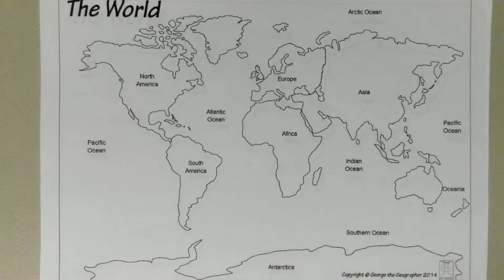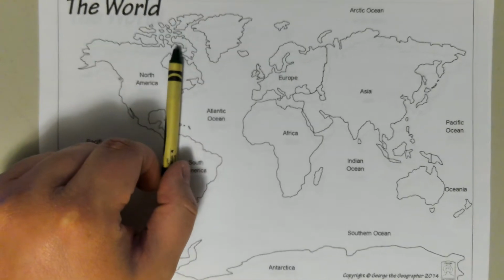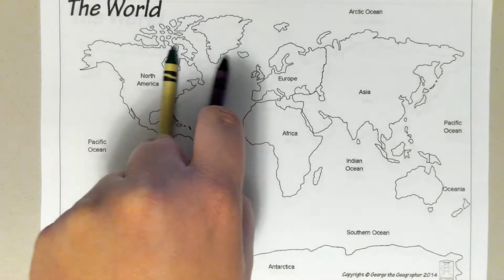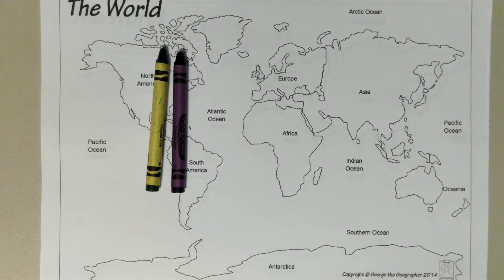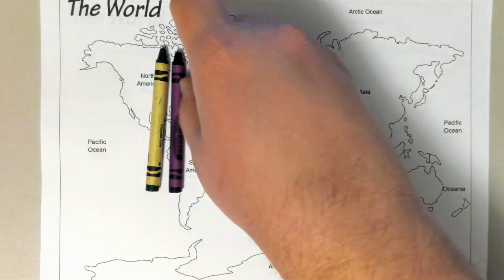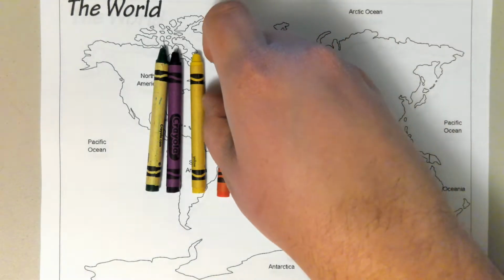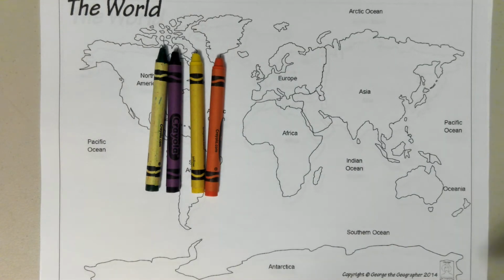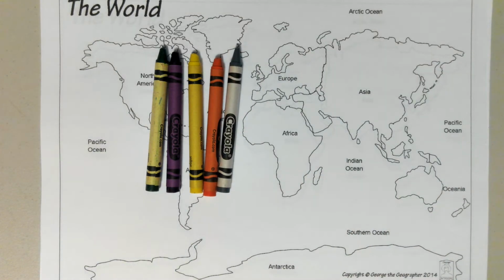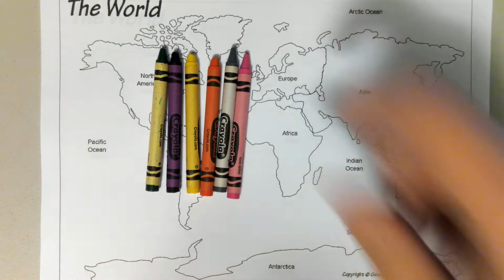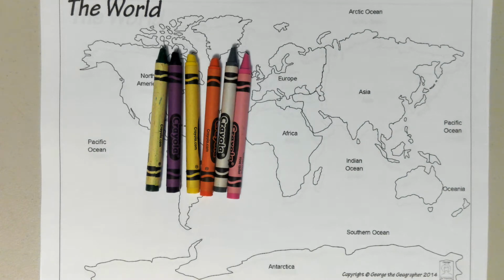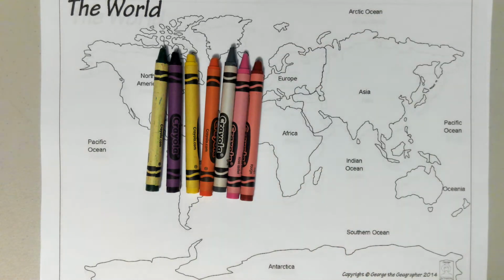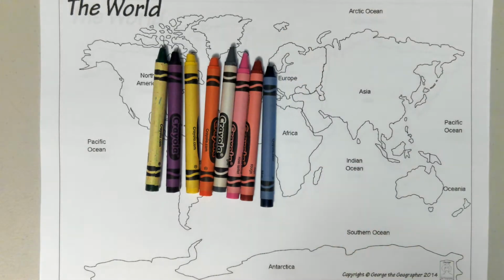Now, before we do it, you're going to need to get yourself a few crayons. I would like you to get yourself a green. It can be any shade of green. Purple. It can be any shade of purple. Yellow. Again, it can be any shade. Orange. It can be any shade of orange. Gray. It can be any shade of gray. Pink. You can choose any pink you want. Red. It can also be any red. And blue.